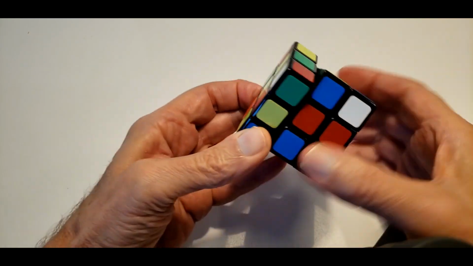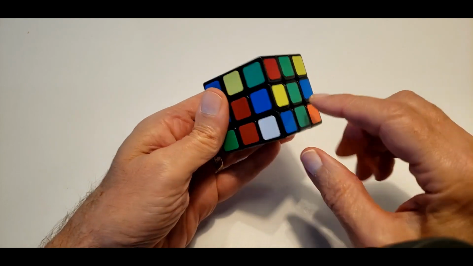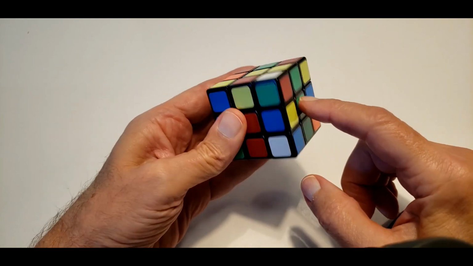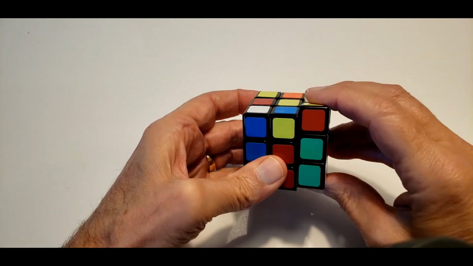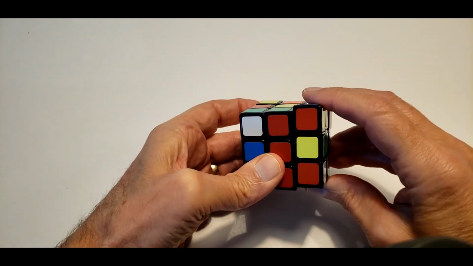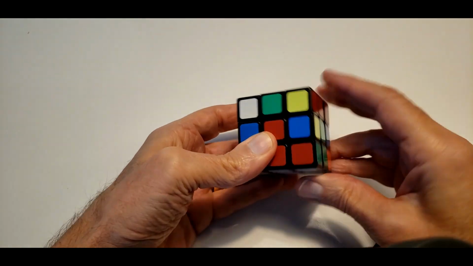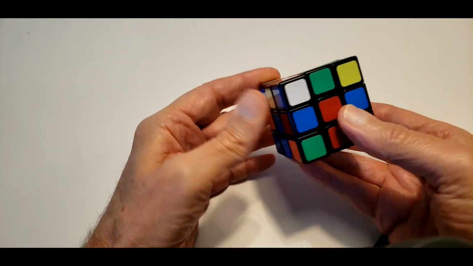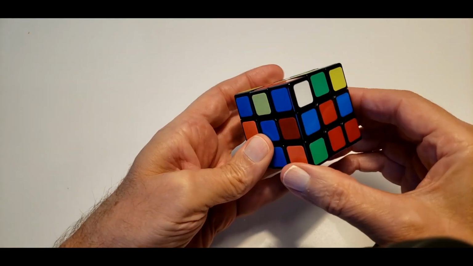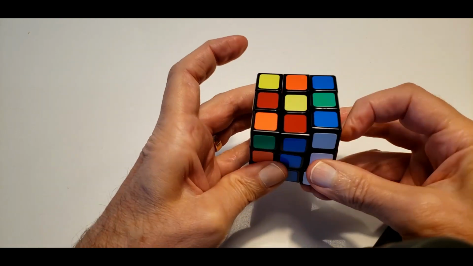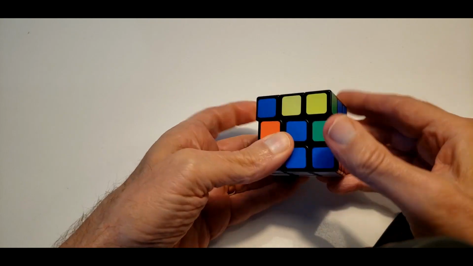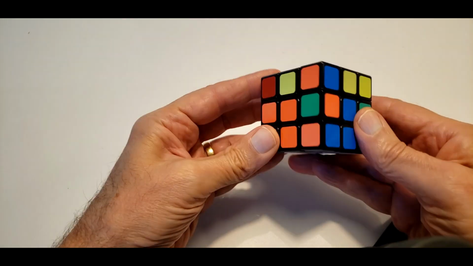So that one should go right there. So we got the red, green, and white. Now we do the sequence. 1, 2, 3, 4. Done. There it is. Then we look for the next one right here, and that belongs right where it is. So we're just going to take that around. That was easy.